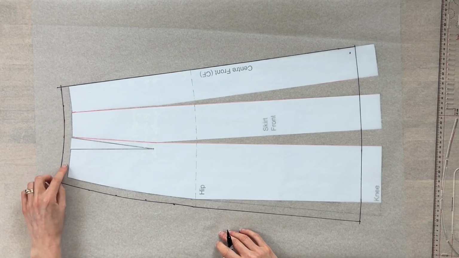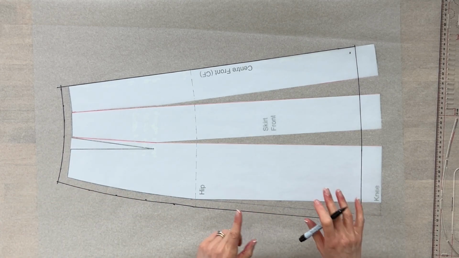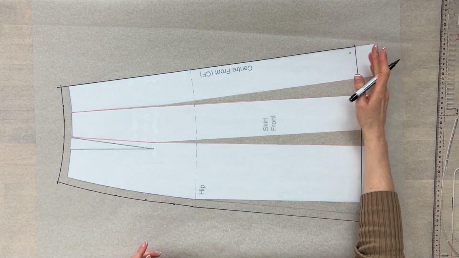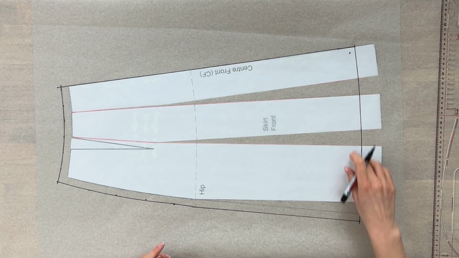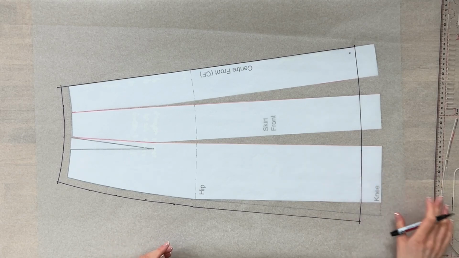At this point, we've added in our seam allowances. Our 1.5 centimetre seam allowance to our waist, to our side seam. We've not added one to our centre front because this will be placed on the fold. And I've raised my hemline by 4 centimetres, which allows for a 1.5 centimetre seam allowance and a hem.